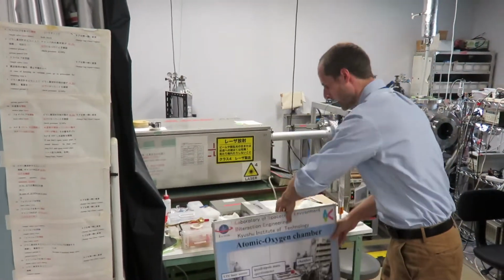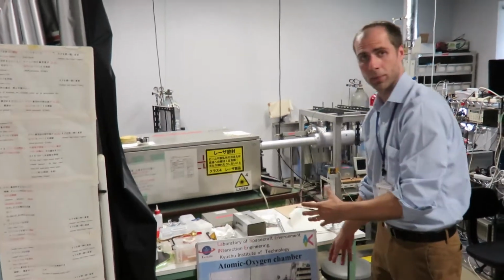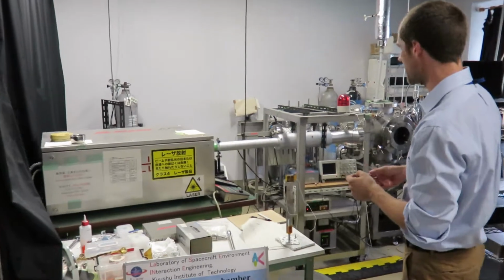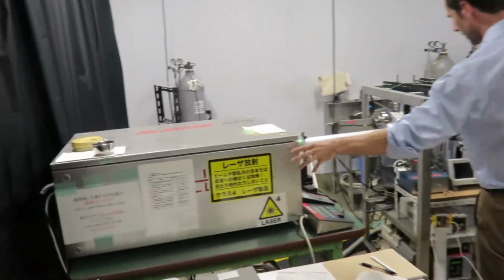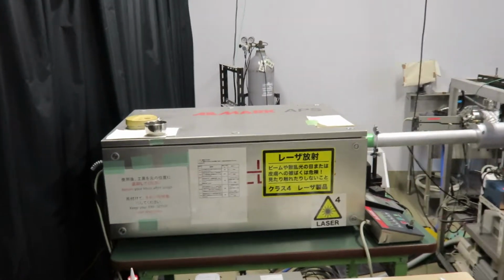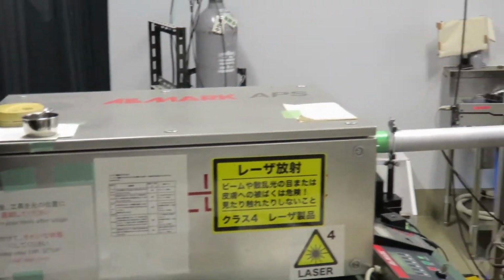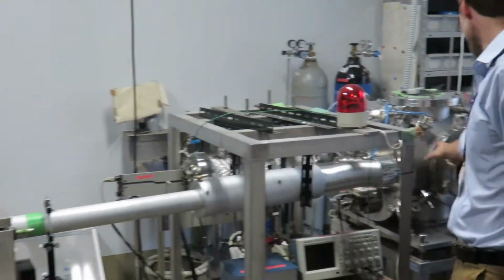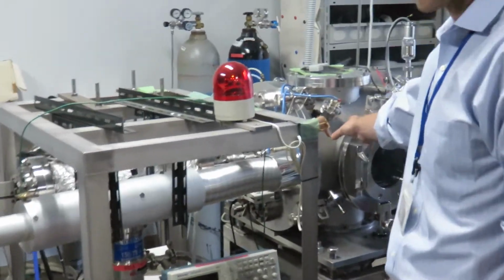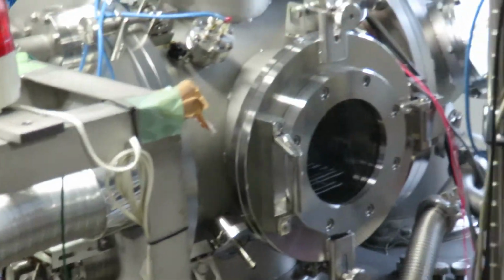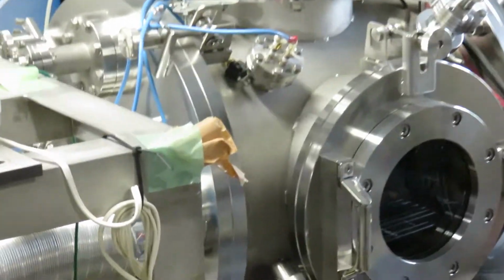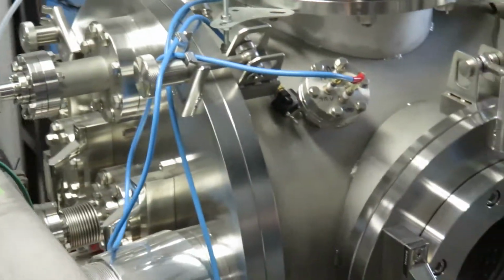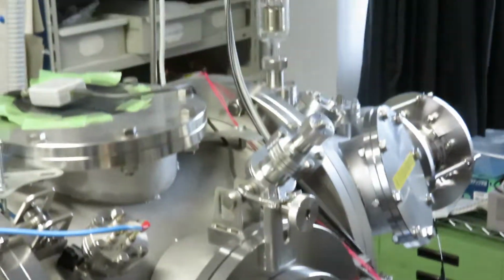So this chamber is a very unique chamber. There are only a few chambers capable of this in the world, actually. And we see here the laser that's used for the atomic oxygen, and then we see the flow path, and finally the experimental section of this chamber. So here we really look at material degradation. That's the primary objective of this chamber at the moment.